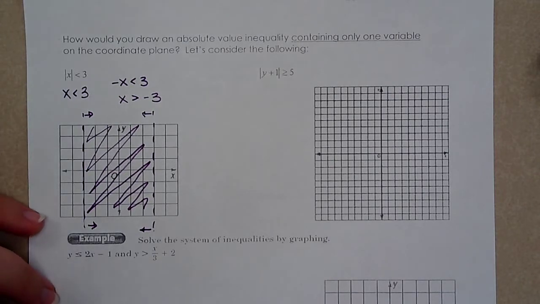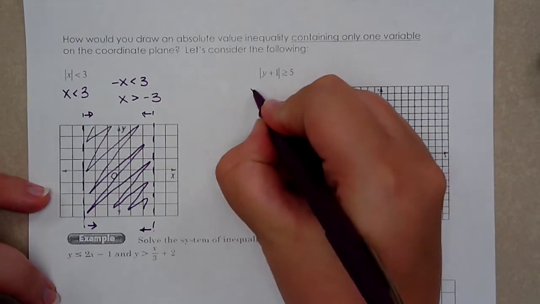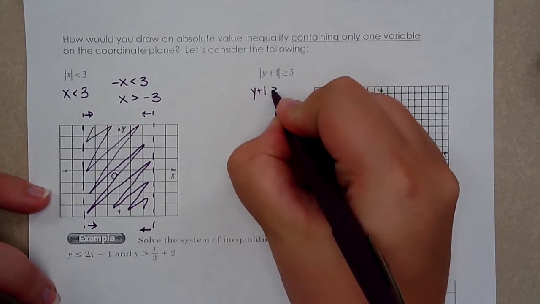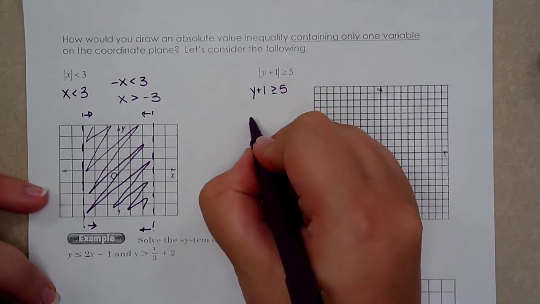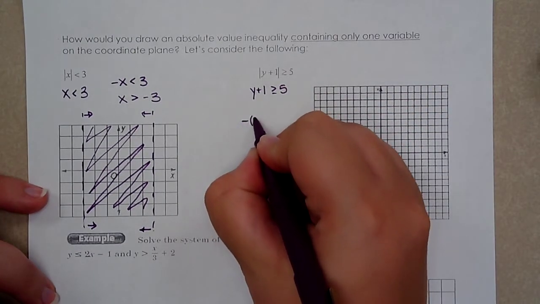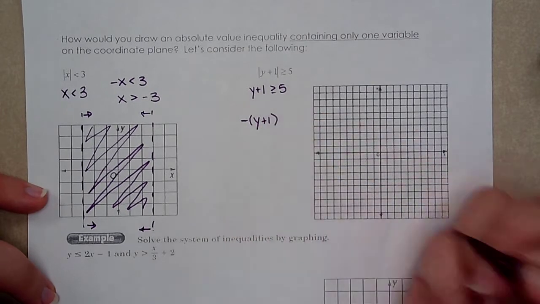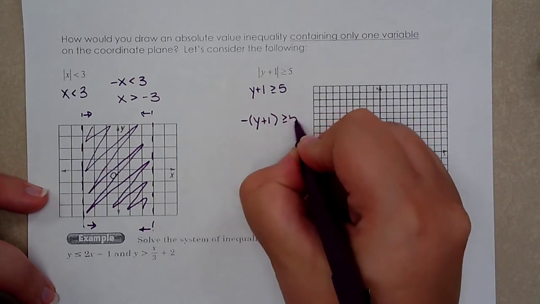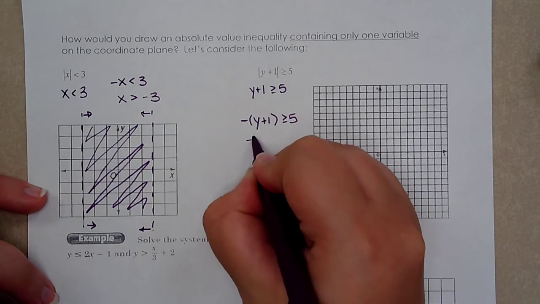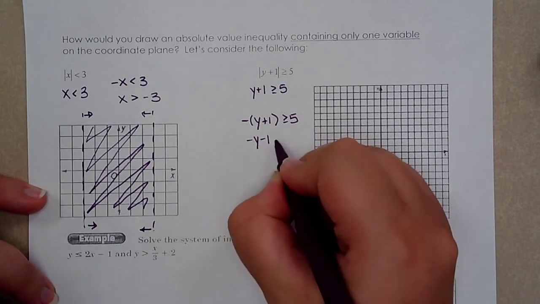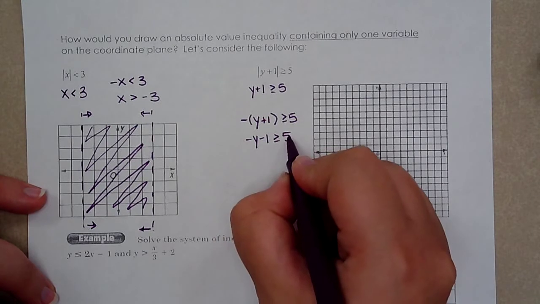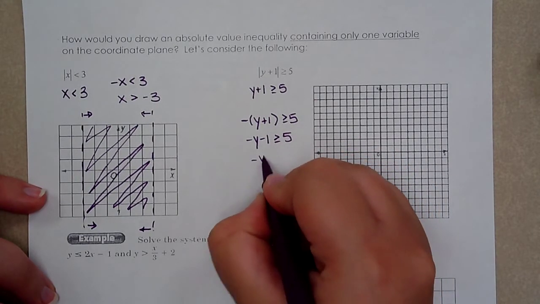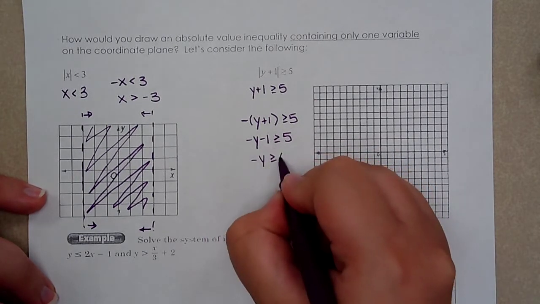The absolute value of y plus 1 is greater than or equal to 5. Obviously, we have the positive, y plus 1 greater than or equal to 5. There's one of ours. But we also have the negative version, negative y plus 1 greater than 5. I'm going to throw that negative in there right away. Now let's solve, move that 1 over. We get negative y greater than 6.